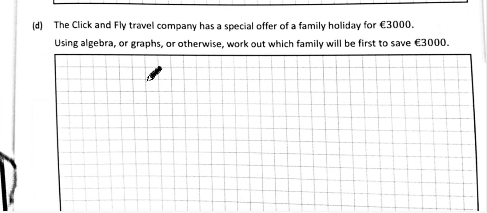Now, the Click and Fly travel company has a special offer for €3,000. Using algebra or graphs or otherwise, work out which family will be the first to save the €3,000. Okay, I have an idea. Ready for this? So, let's write down all three equations. So, who's the first?